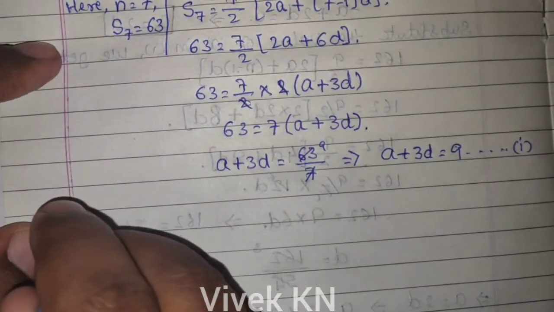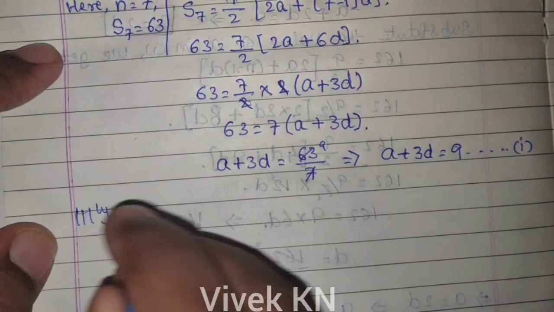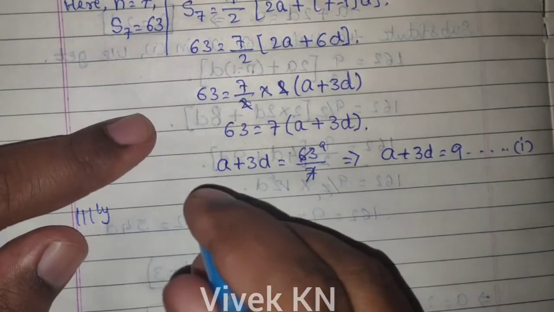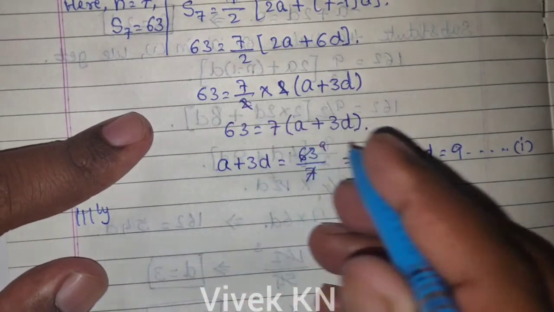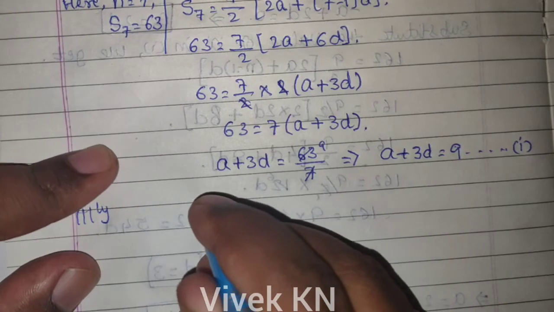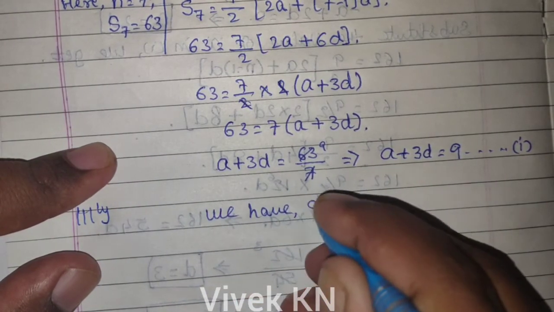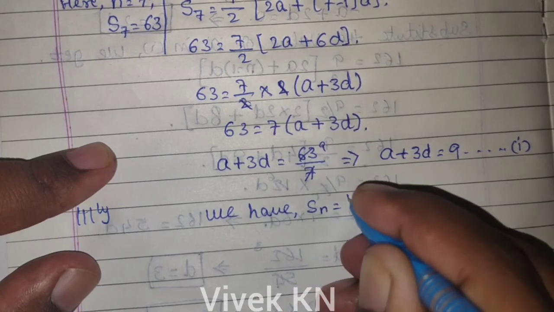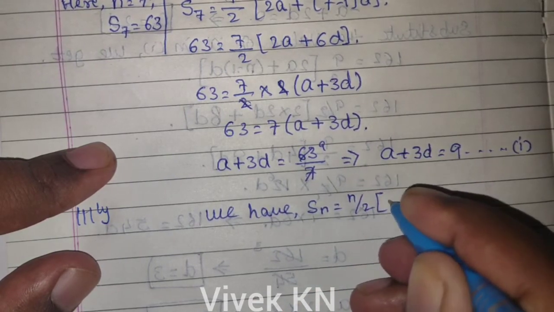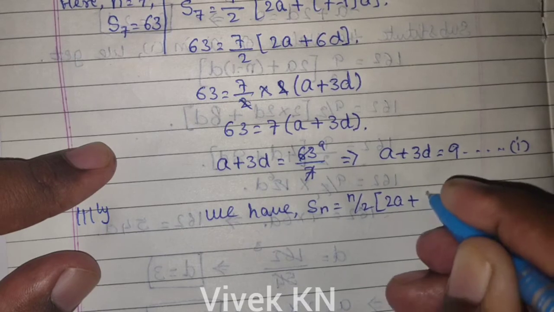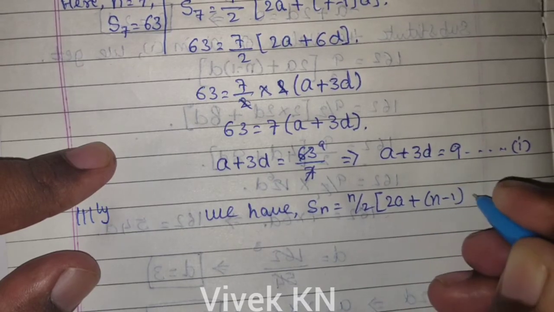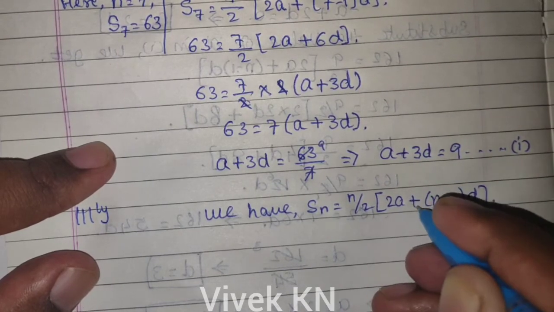Similarly, we have to calculate the sum of the first 14 terms of the arithmetic progression. Similarly, we write the formula of Sn, n by 2 into 2a plus n minus 1 into d.